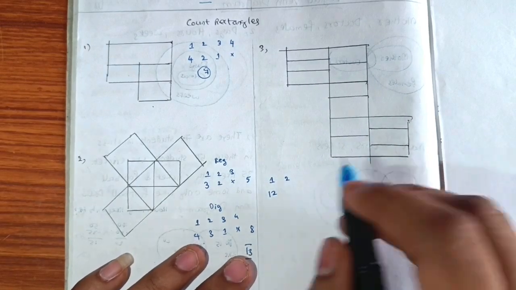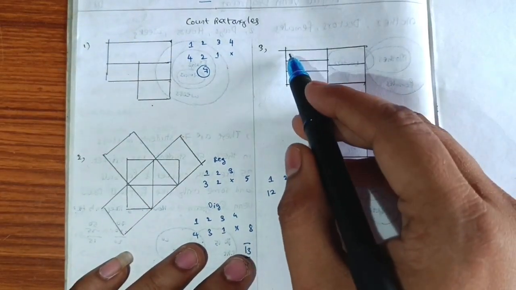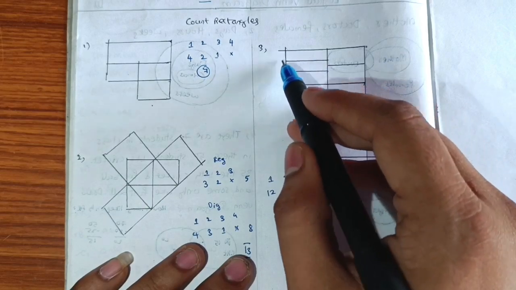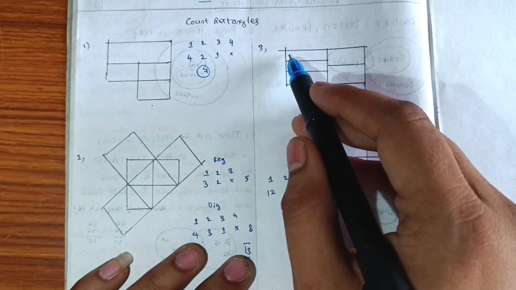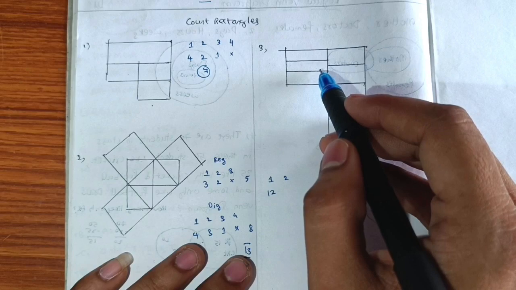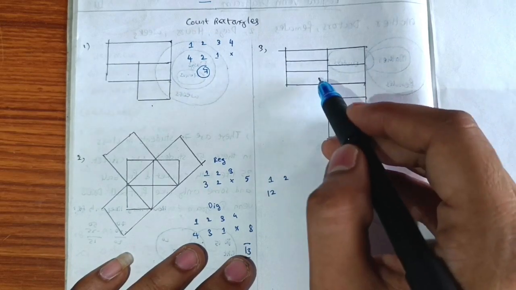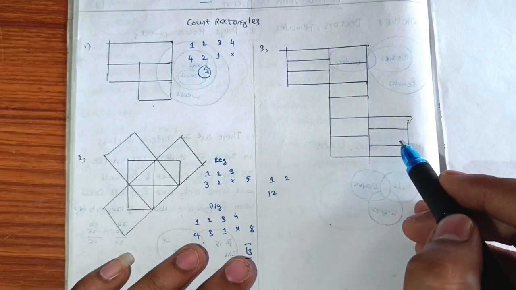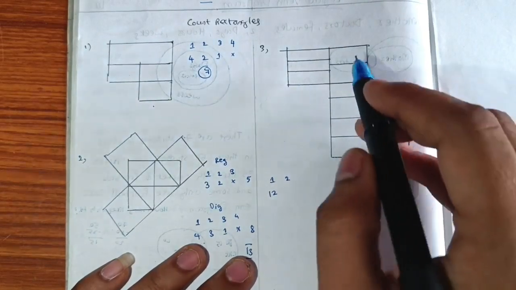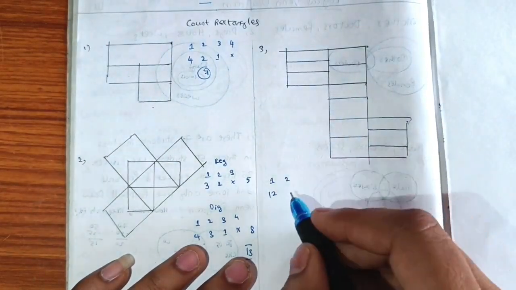Let us see further the combination of 2. The combination of these 2 will give 1, and the combination of these 2 will give another one. So 1, 1 and 2. Same thing you will get here now: 2 and 2 is 4.